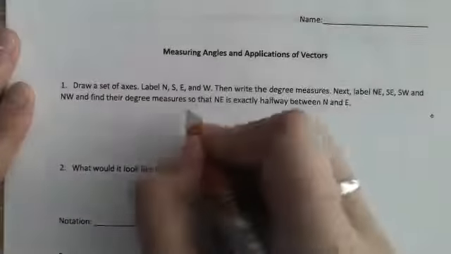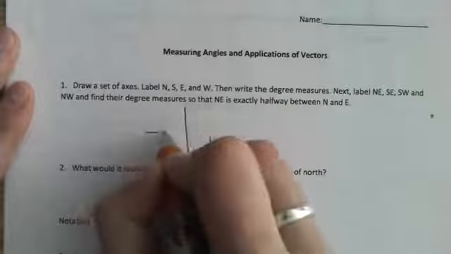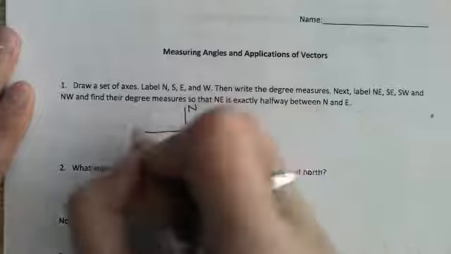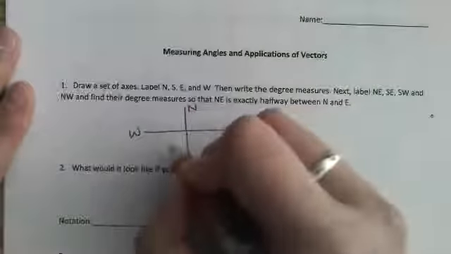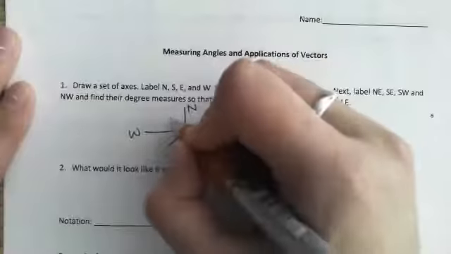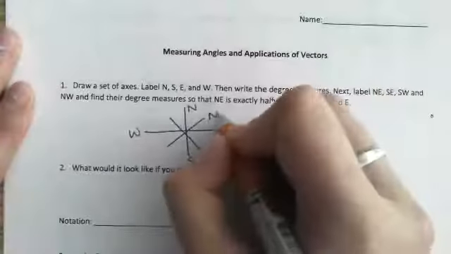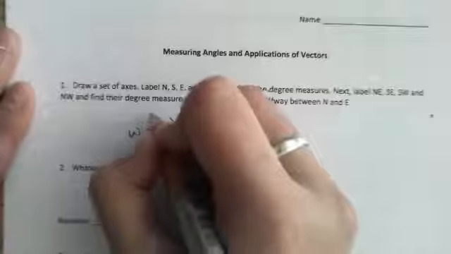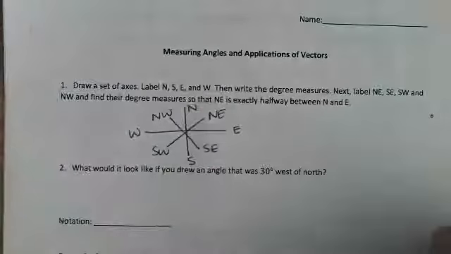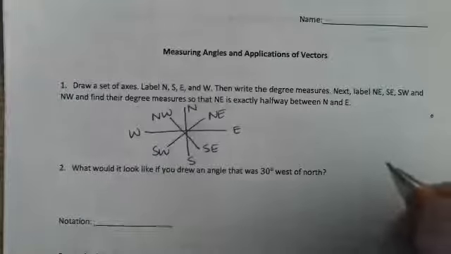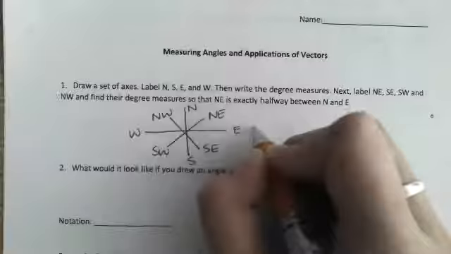So first, we're going to go ahead and draw a set of axes and label our cardinal directions. And then we're going to do the in-between. So we've got northeast and southeast and southwest and northwest. All right, so in standard position, east would be 0 degrees, north would be 90 degrees.